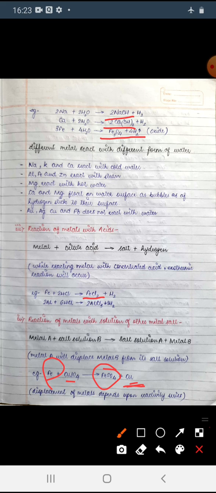So when metal A reacts with the salt solution of any other metal, a salt solution of metal A will form and metal B will be separated out. In this way the reaction of any metal with the salt solution of any other metal will take place.